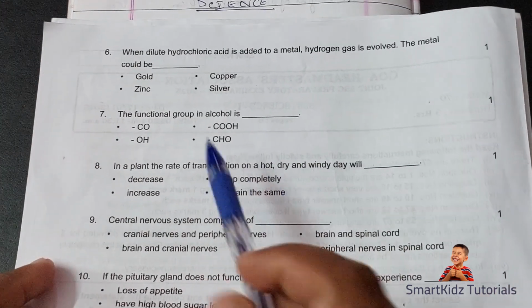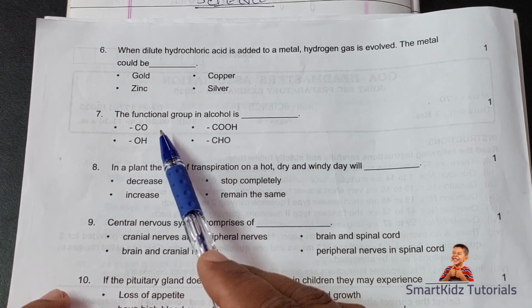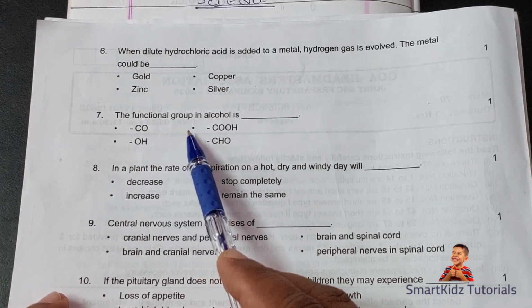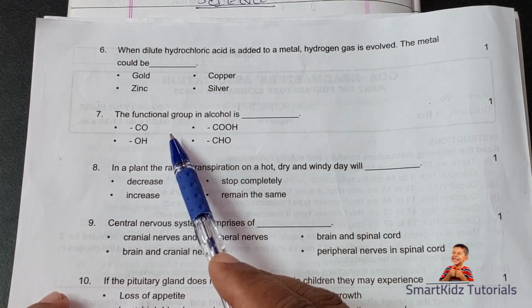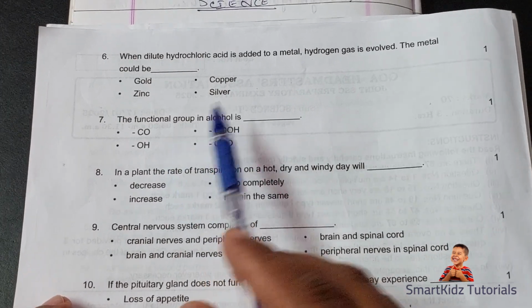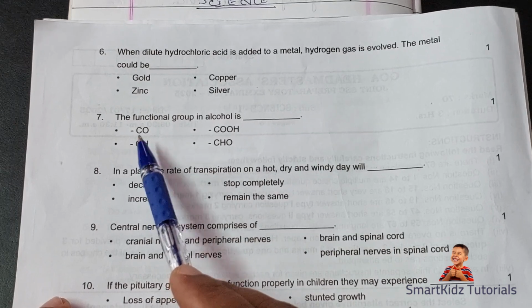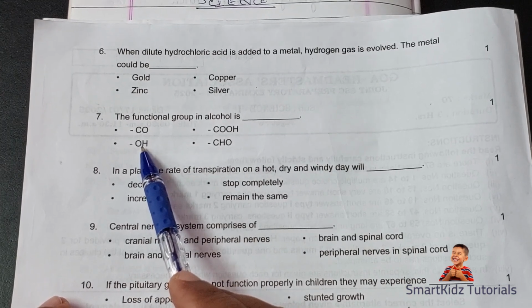Question number 7. The functional group in alcohol is this. Now you have to learn the functional groups of aldehydes, of carboxylic acids, of ketones, and then you will know that OH is for alcohol. So the correct choice is OH.